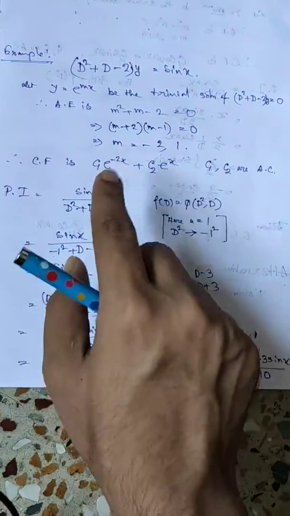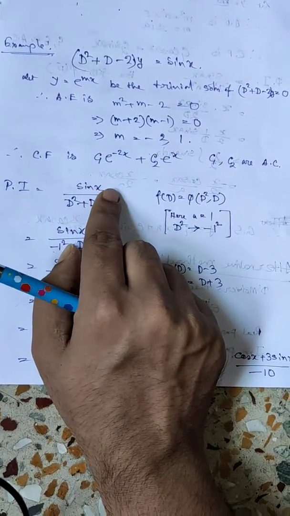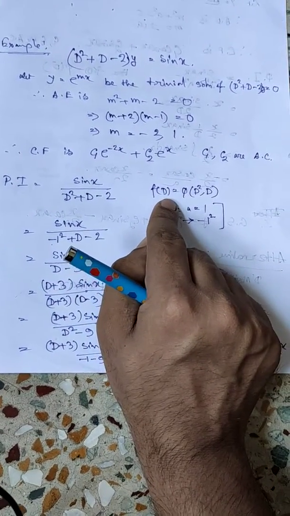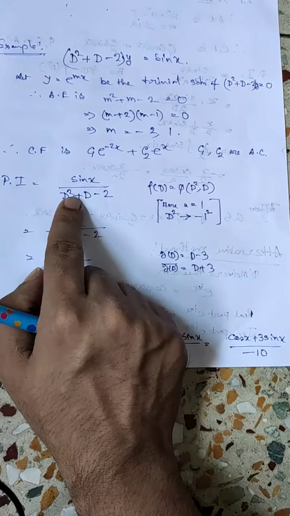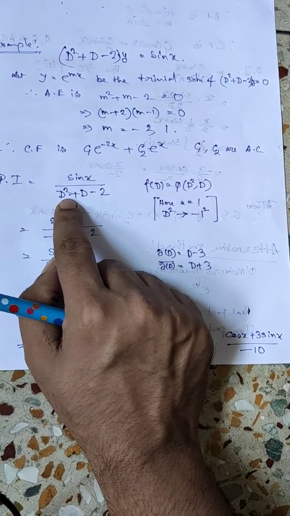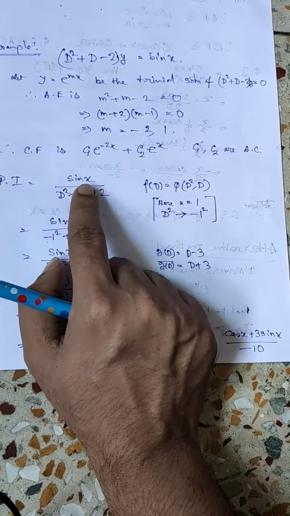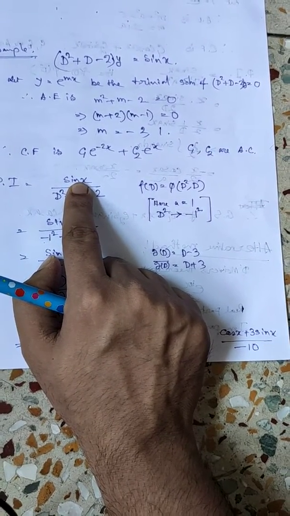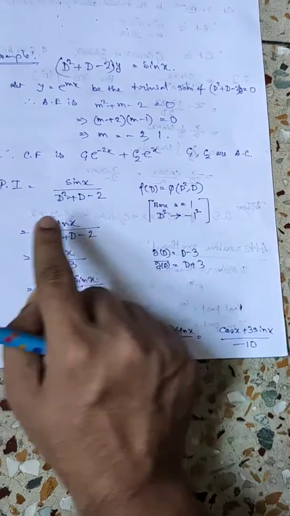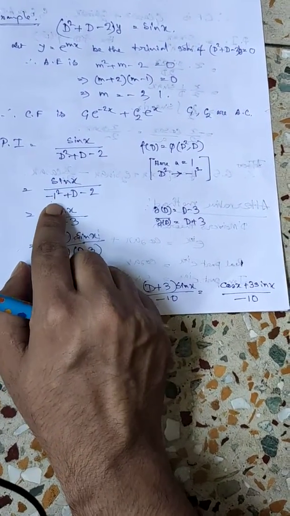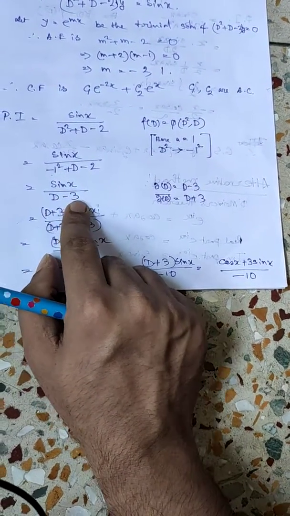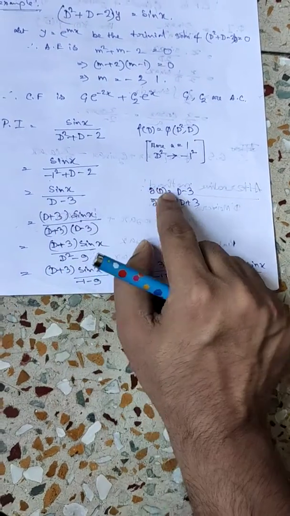Now your particular integral is sin x by D squared plus D minus 2. Here f of D is of the form D squared and D, because D squared is also present, D is also present. So by the rule, you replace D squared with minus a squared. Your a is 1, so D squared is replaced with minus 1 squared. Next line, sin ax by minus 1 squared plus D minus 2. So this will become sin x by D minus 3. So this is your g of D.